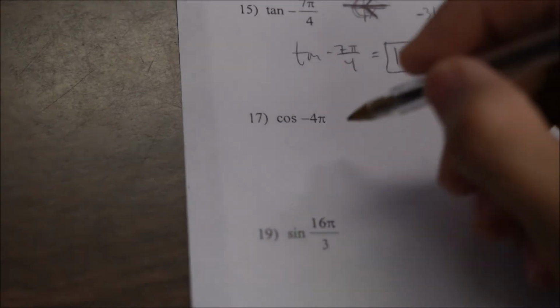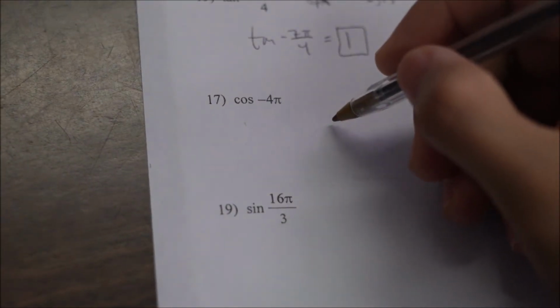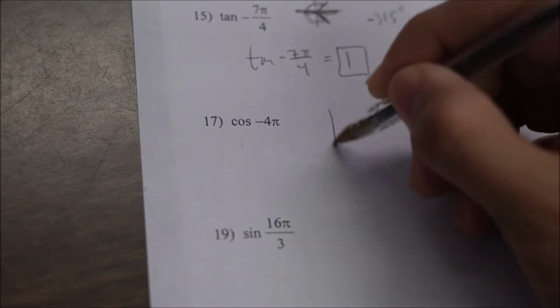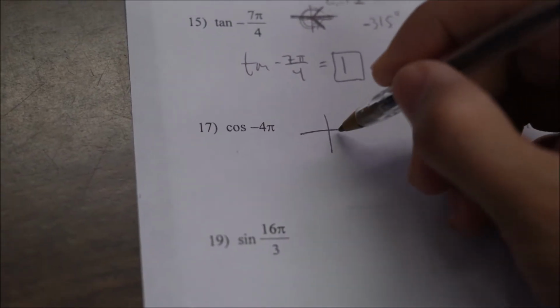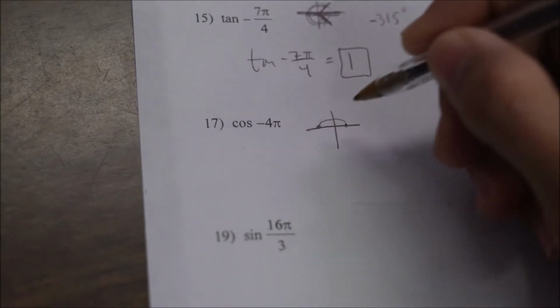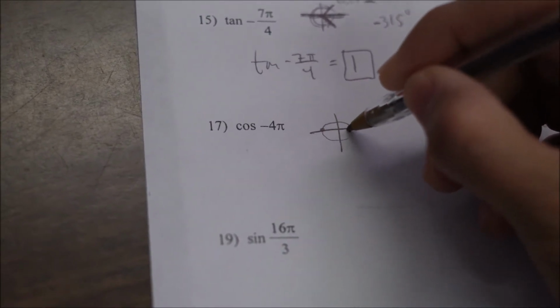Down here we have 17, and it says cosine of negative 4 pi. So if you guys remember 4 pi, or just any pi, for example, this is our starting point, that's 0 pi. We complete a half a circle, that's 1 pi. We complete a full rotation, that's 2 pi.